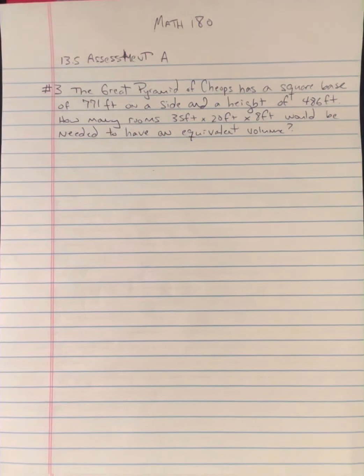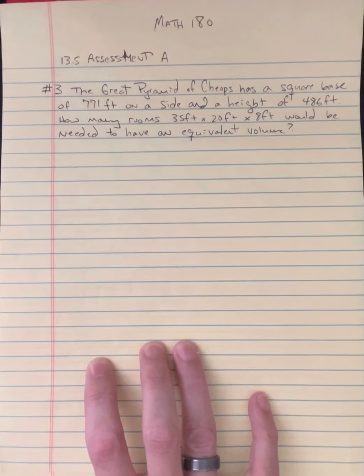The Great Pyramid of, I think it's Cheops, has a square base of 771 feet on a side and a height of 486 feet. Okay, and then it asks how many rooms of this size, 35 by 20 by 8 cubic feet, would be needed to have an equivalent volume. So let's first find the volume of the pyramid.